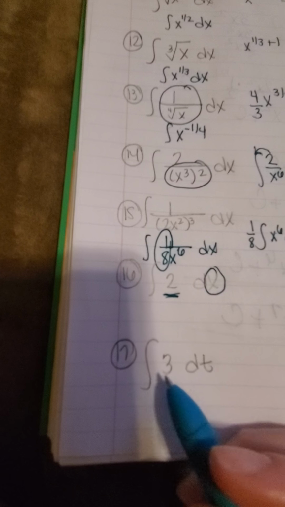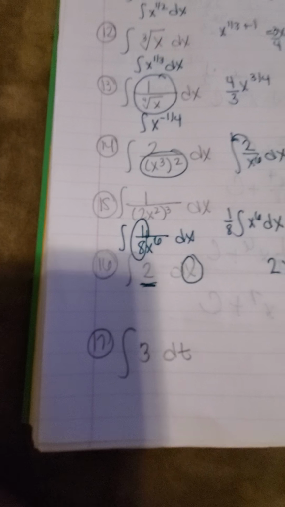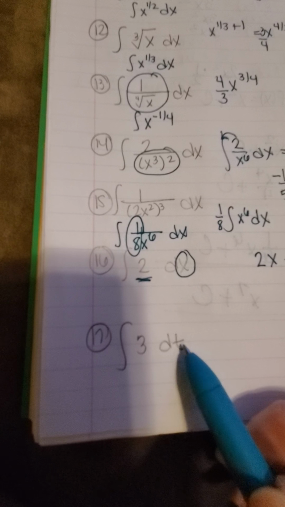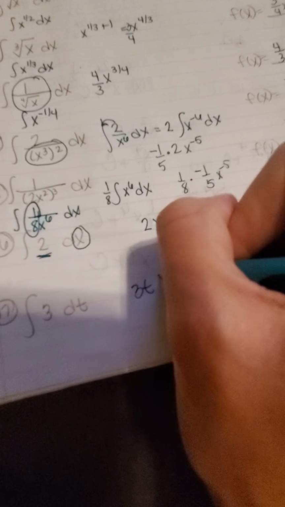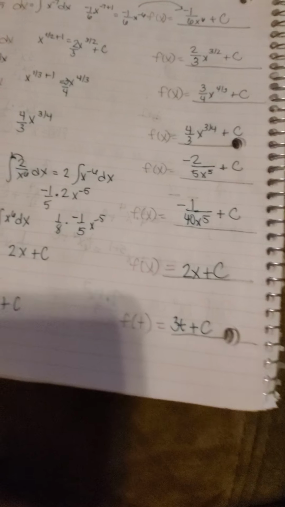On the next one, again, I just have a number. So that means that in order to have 3 as my derivative, it would have had to have a variable to start with. Well, what variable do I have to start with? Whatever letter is second there. So 3t plus c, and that's it.